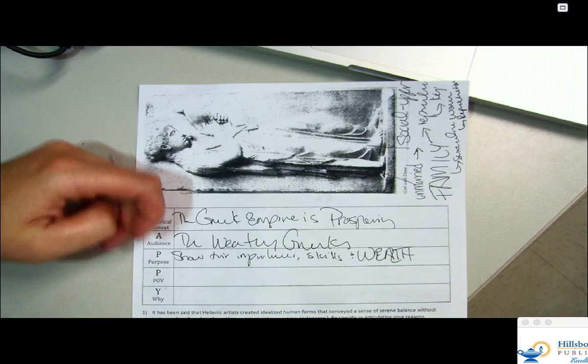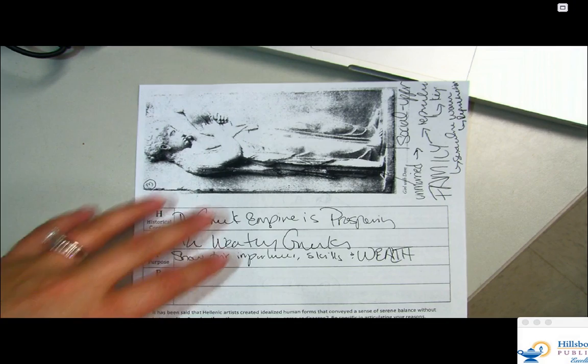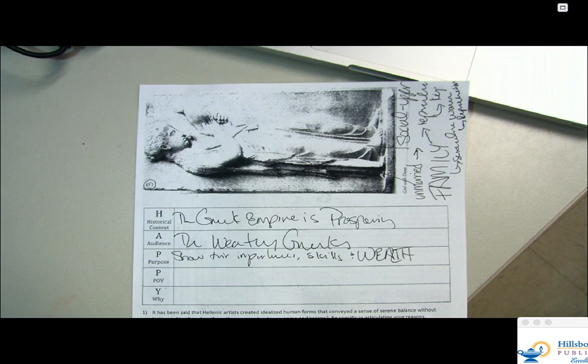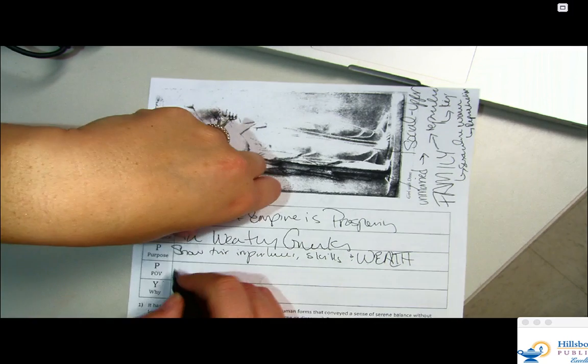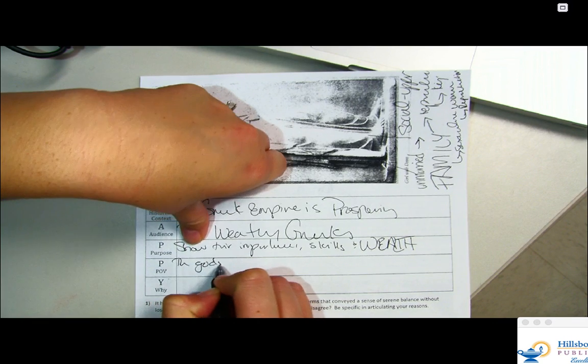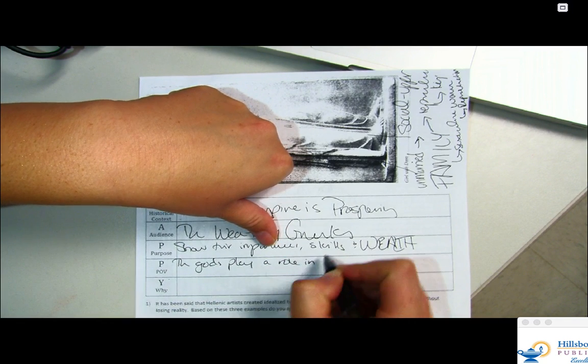All right, point of view. Why are all of these things important? What is the author, what is the artist behind all these pieces trying to show? What is the author of these pieces trying to show? What do you got, Cal? Well, I guess they're trying to show their respect for the gods, their respect for the people. Okay, so there's definitely a godly influence, correct? The gods play a role. Gods play a role in everyday Greek life, correct?